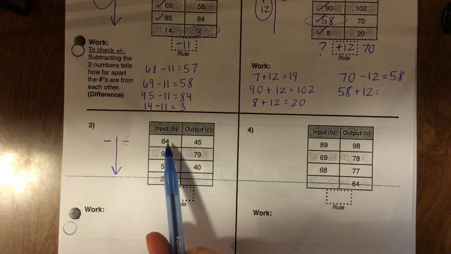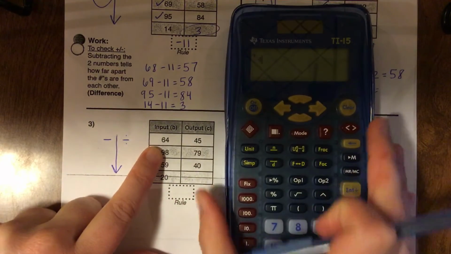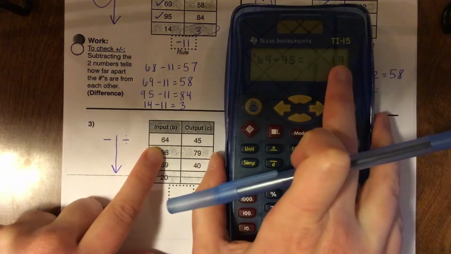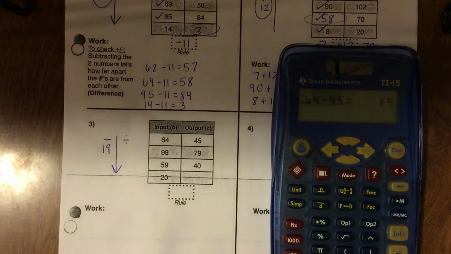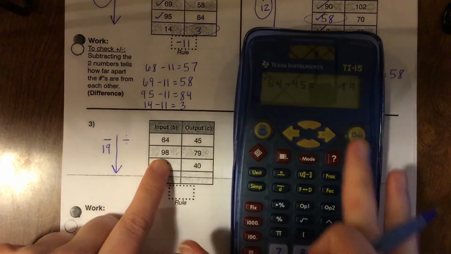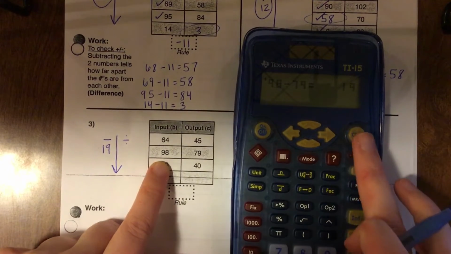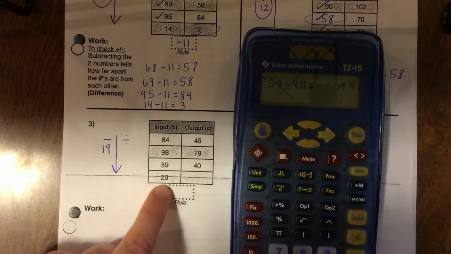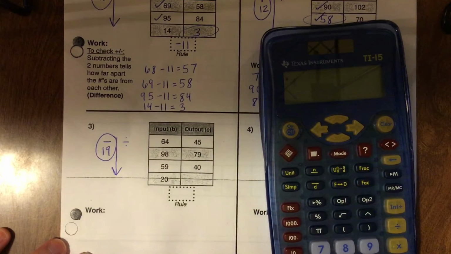I'm gonna look input, output. My bigger number is 64. I'm gonna use subtraction to check first. So my bigger number is 64 minus 45, and I get 19. So I'm gonna put 19 here, and I'll test it out for the rest. So let me just check 98 minus 79, 19 again, 59 minus 40, 19 again. So it was all 3 times, so I'm gonna circle this and just double check to make sure that's my rule.